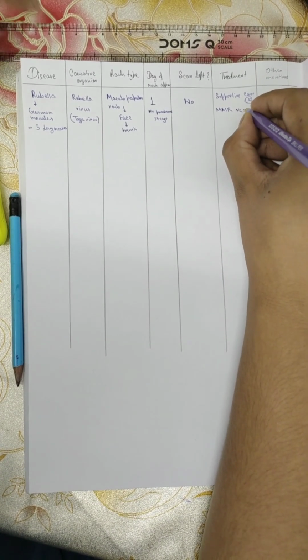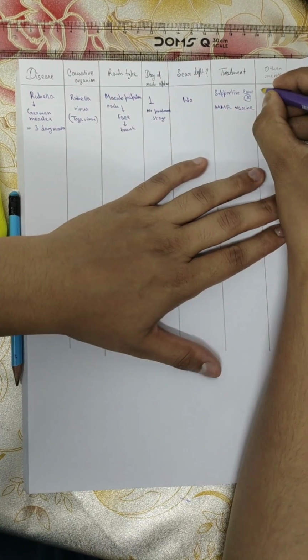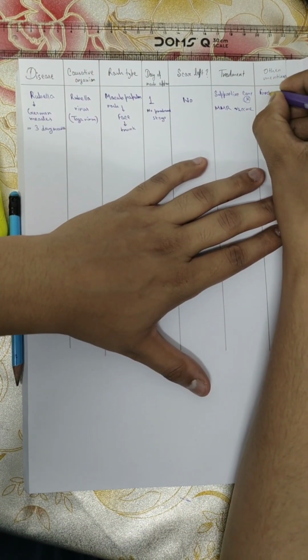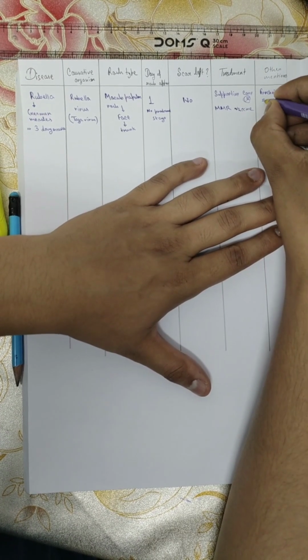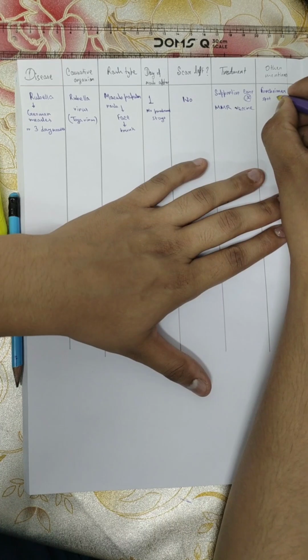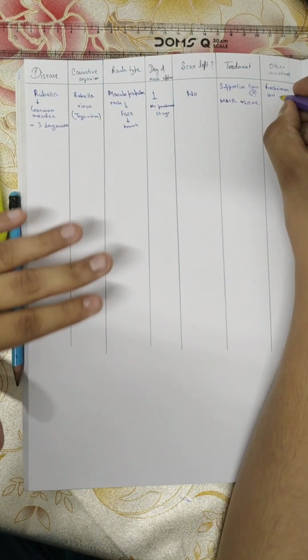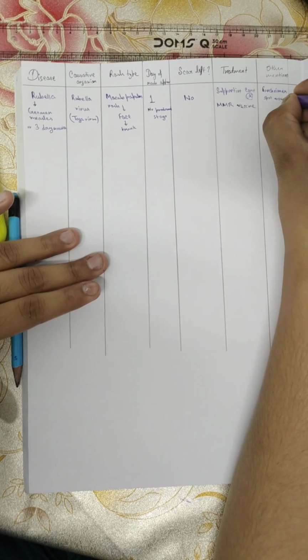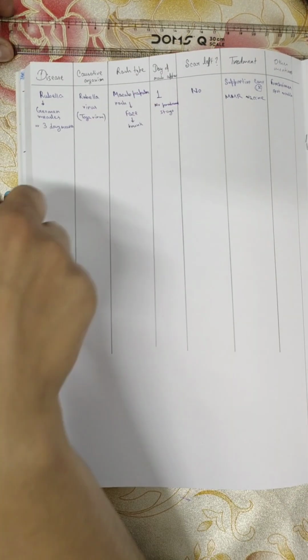Now, is there any special spot? That is the Forchheimer spot in rubella. On where? In the palate, that means in the mouth, in the oropharynx, but I am writing it as mouth. Okay, it is done.